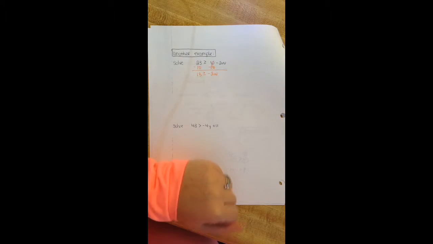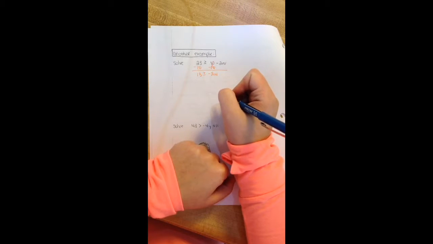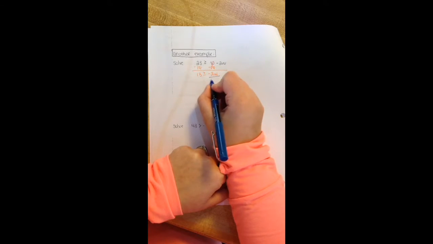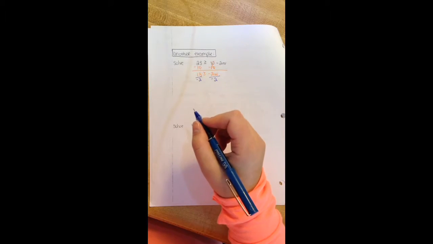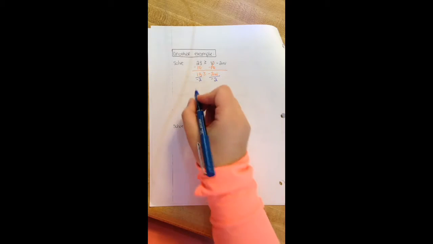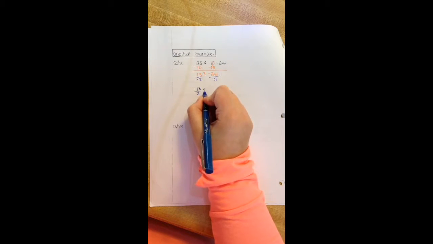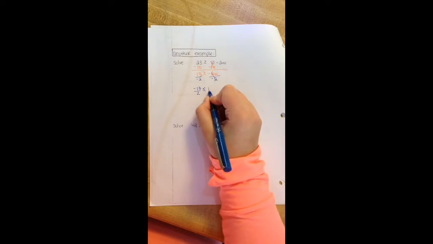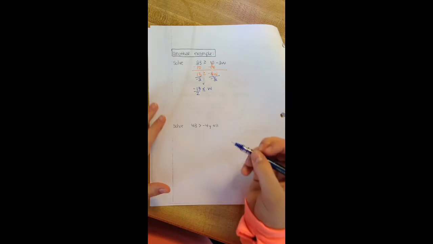Okay, I want to get the w by itself. It's being multiplied by negative 2. So to undo that, divide both sides by negative 2. I get a fraction or a decimal. I'm going to leave it in fraction form, and I get negative 13 over 2 is less than or equal to w. The reason it goes from greater than or equal to less than or equal to is because I divided by a negative 2.